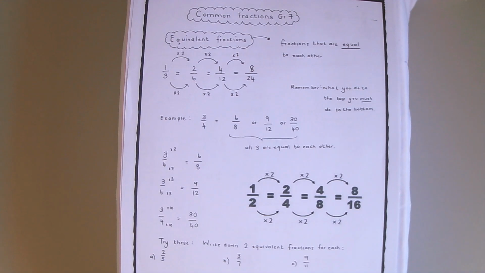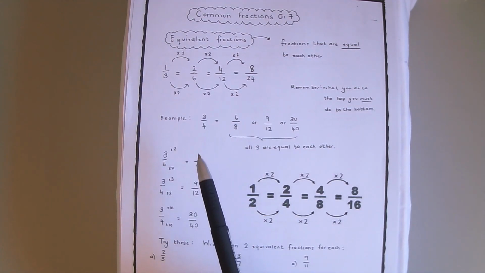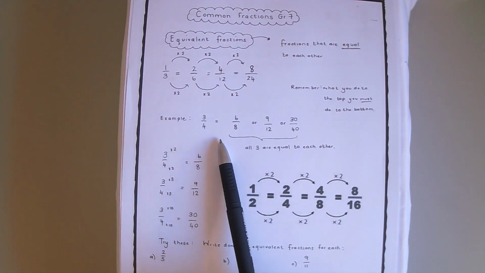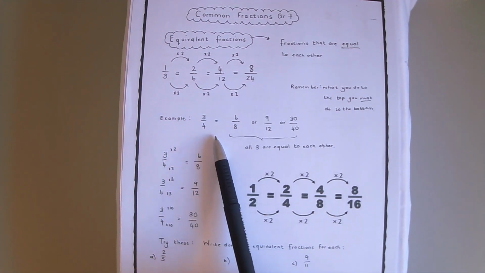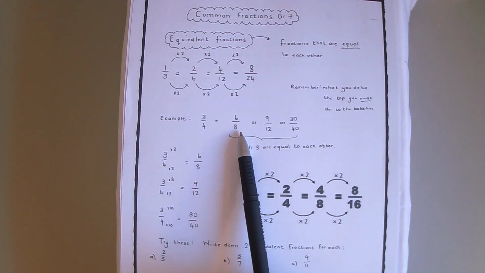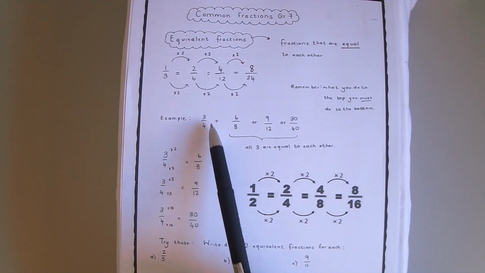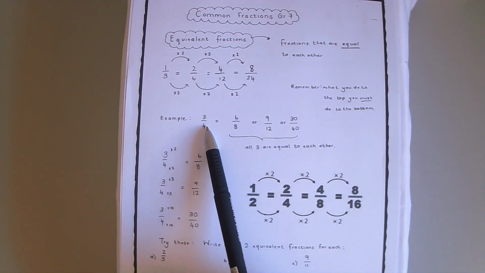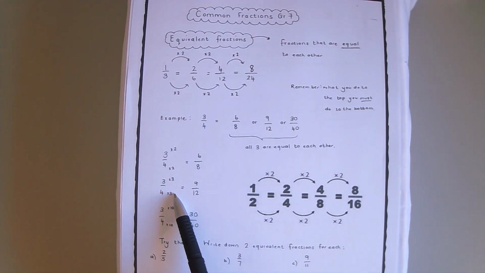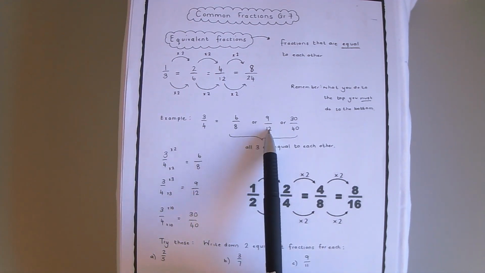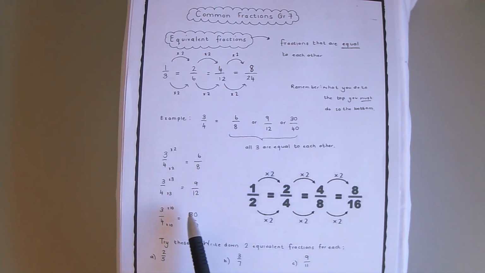Take this away. Okay, so here's some extra examples that I've given you, and I just want to show you that you don't always have to times by 2 only. In this case I times by 2, top and bottom, and I got 6 over 8. I've done the working out here. The next one I took 3 quarters, and I times top and bottom by 3, and I got 9 over 12, and there it is there. And then this one, 3 times 10 and 4 times 10, I just times 10 top and bottom.